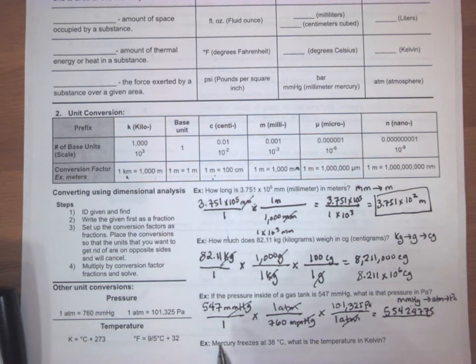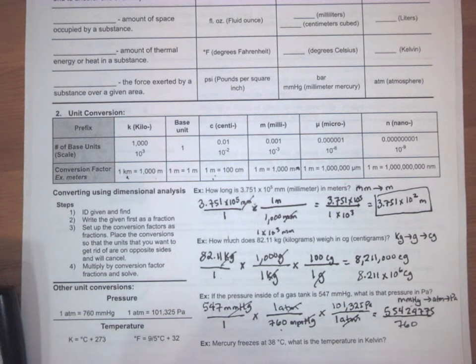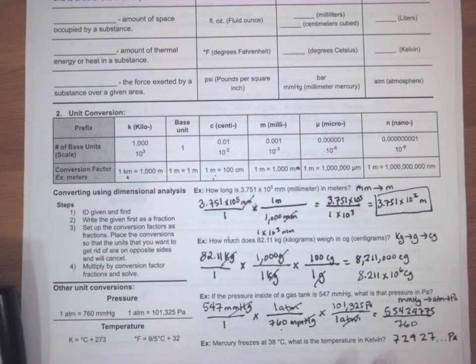And the denominator, I'm going to have 1 times 760 times 1, which is just 760. All right, so now what I need to do is just divide these two numbers. And I get this number here, 72927. Actually, it goes on a little bit. There's some decimals there as well, and that's pascals.